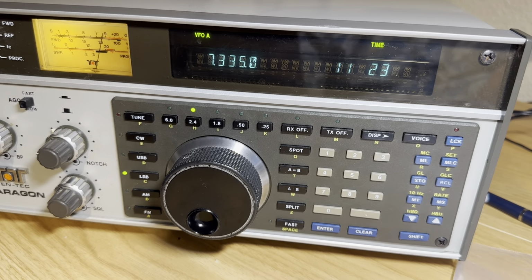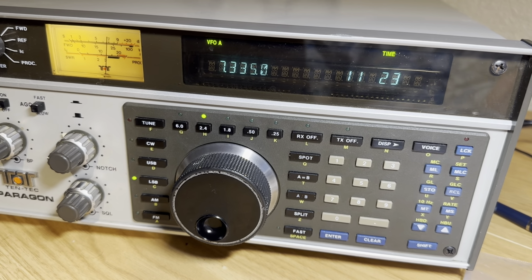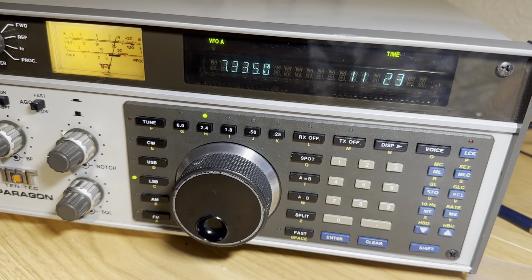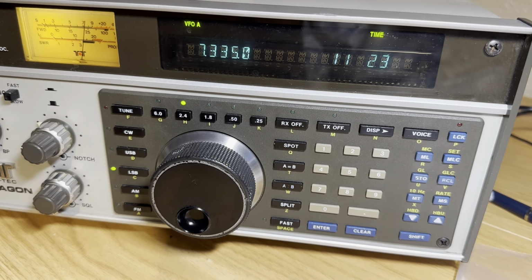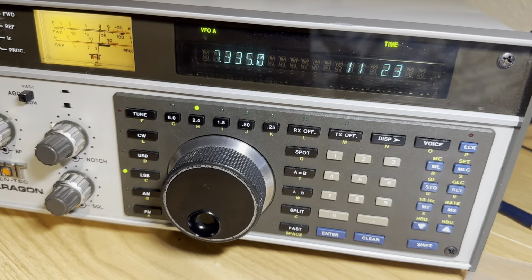So what's the point of this? The point is that when I reset this thing, I don't want to enter the date and time. In fact, I don't want to enter the memories also. So I should probably load the memories.